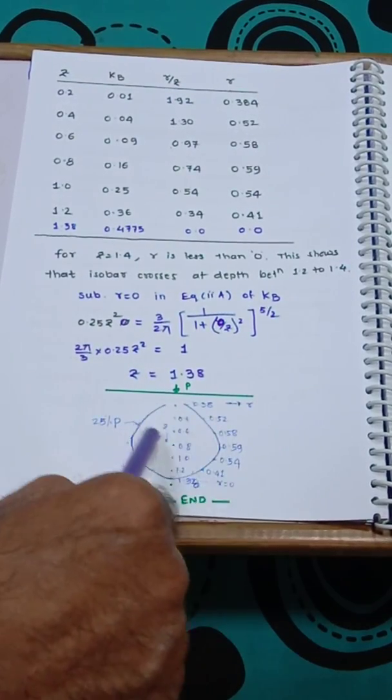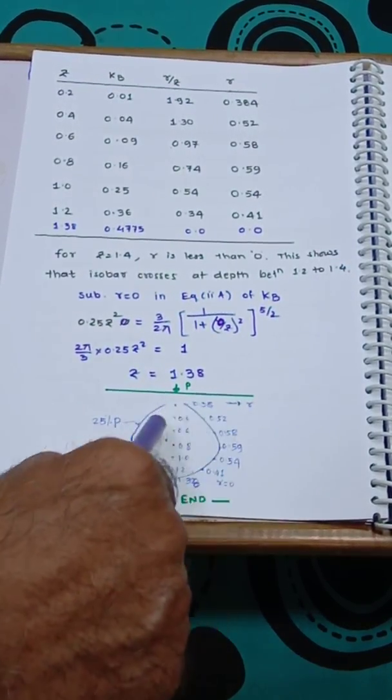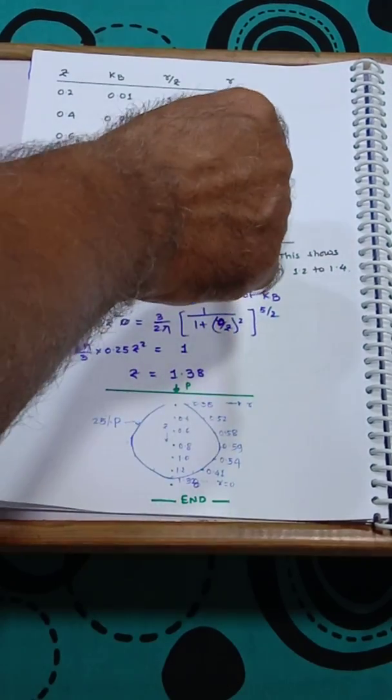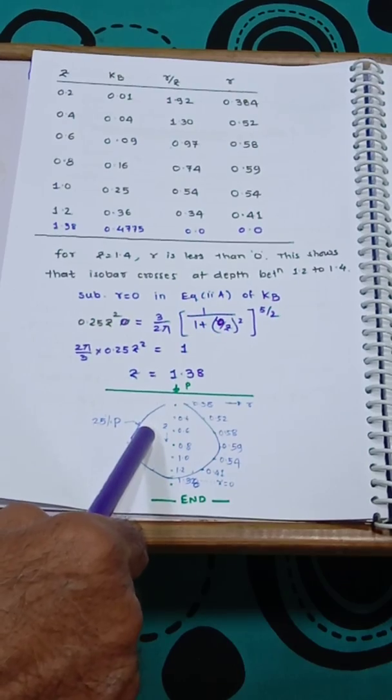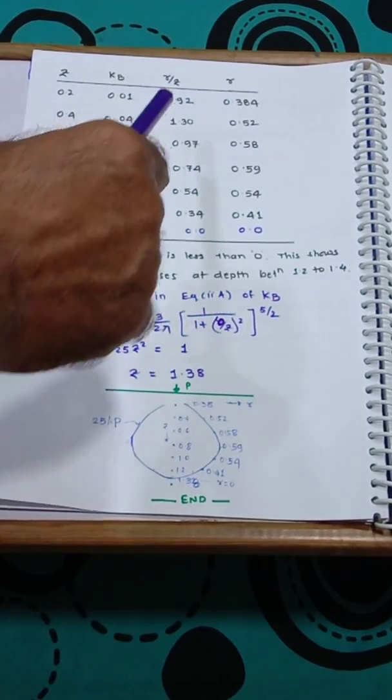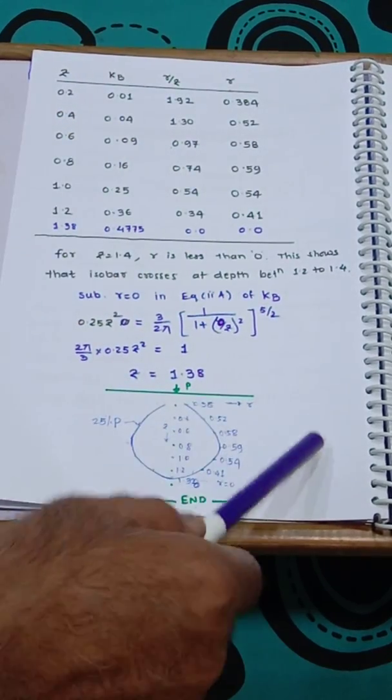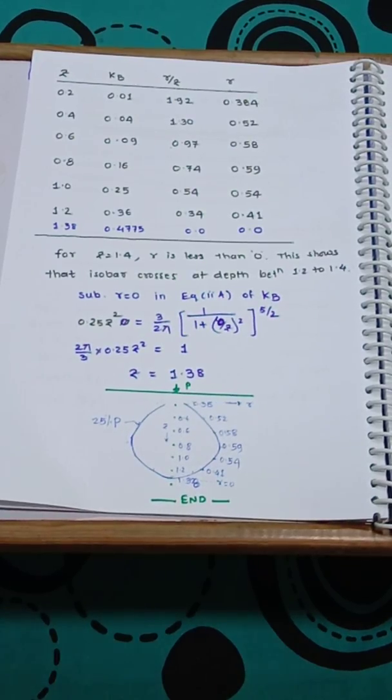Suppose I draw a horizontal circle having a radius of 0.384. Everywhere the stress is 25% of P, then that diagram we call a pressure bulb.